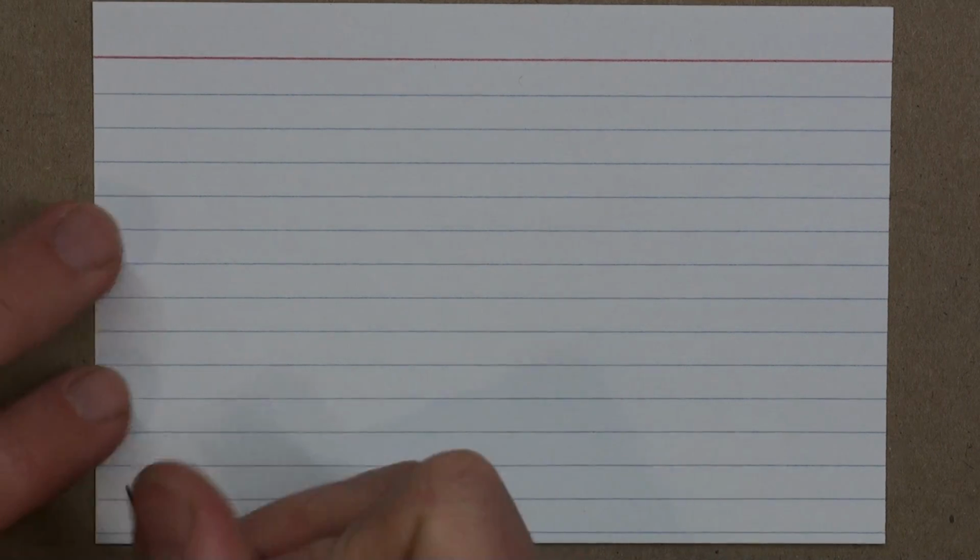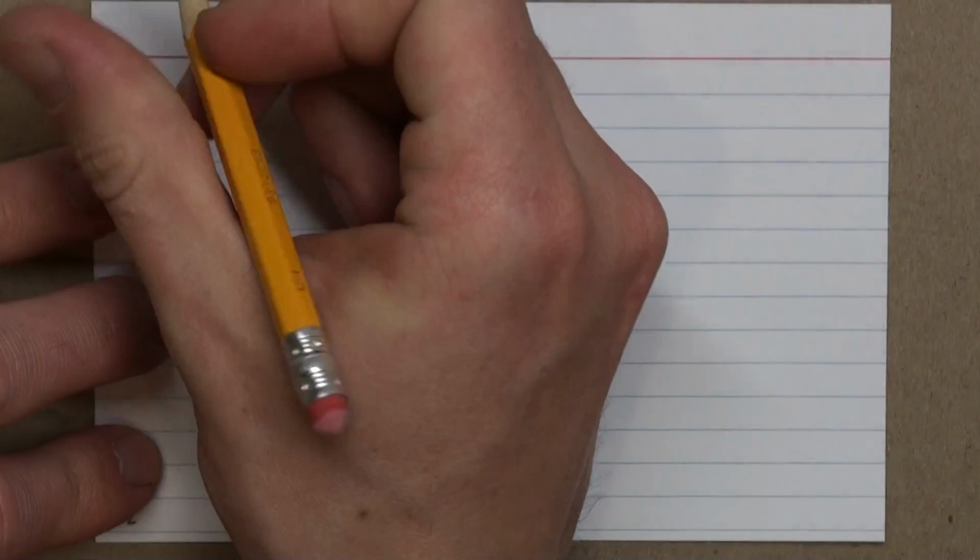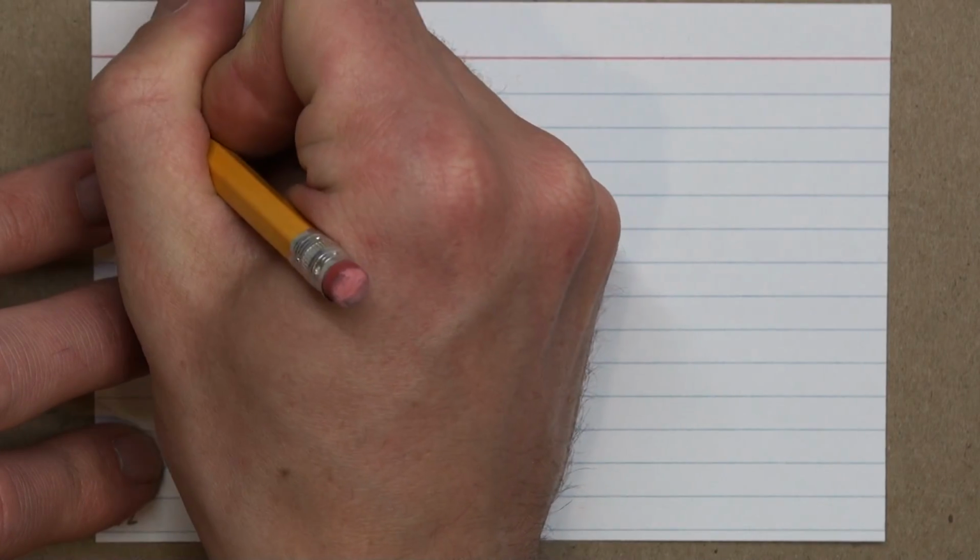Alright, this is card 102, and we're going to start talking about similar figures, more specifically similar triangles. So, let's start with the main sentence about similarity, or a description.